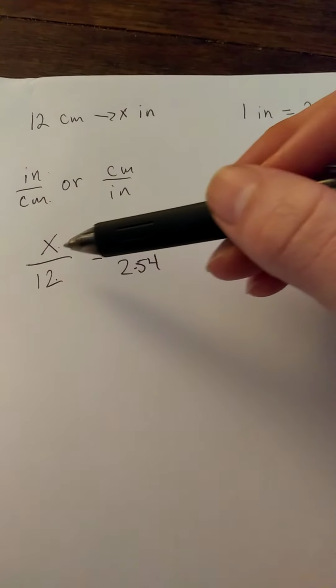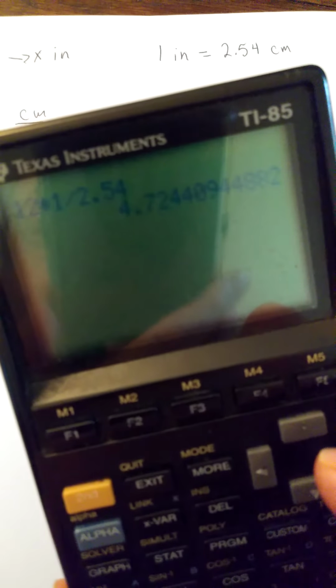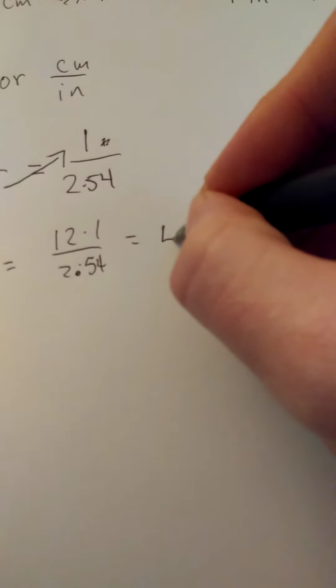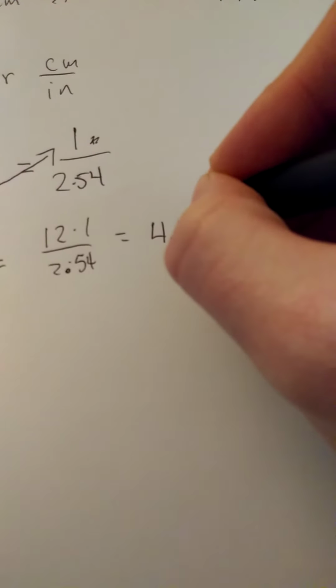So this gives us, if we move this up and to the right, 12 times 1 over 2.54. And we'll just do the calculation. I don't know if you can see this, but it's just 12 times 1 divided by 2.54. So that's 4.72. And of course, my unknown was set up to be in inches, so that's in inches.